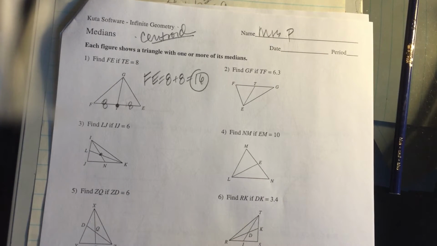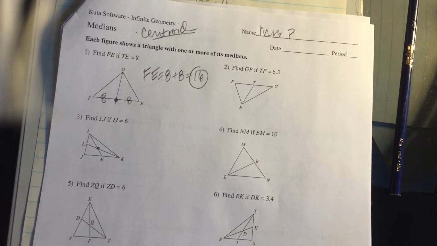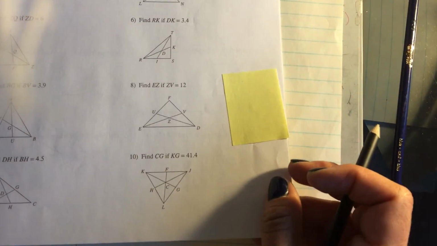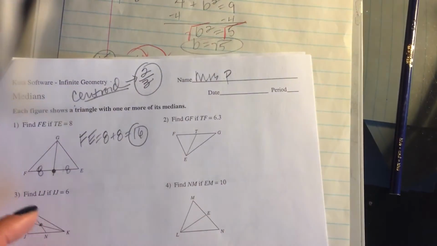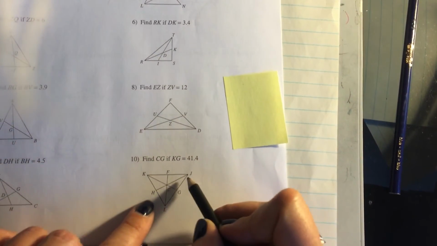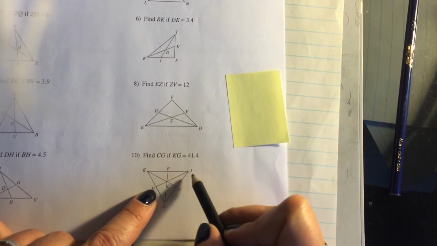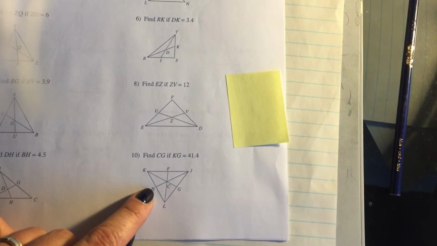Once we start messing around with the centroids, I'm going to go down to number 10. The centroids had the 2/3 relationship, where the centroid splits the medians into parts such that the longer part is 2/3 and the shorter part is 1/3.